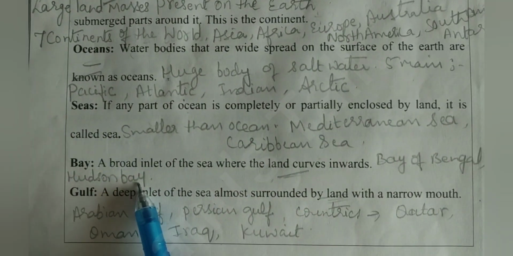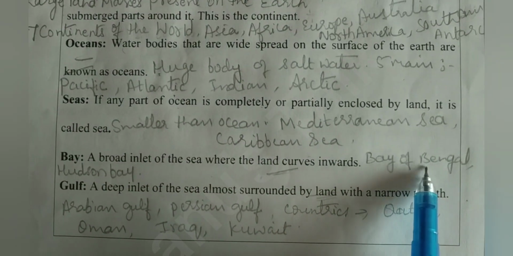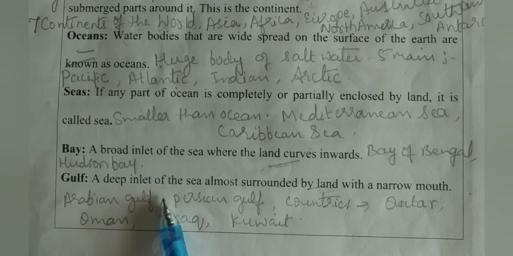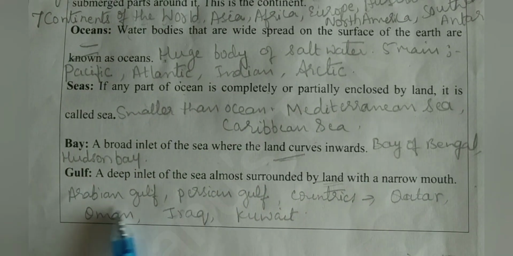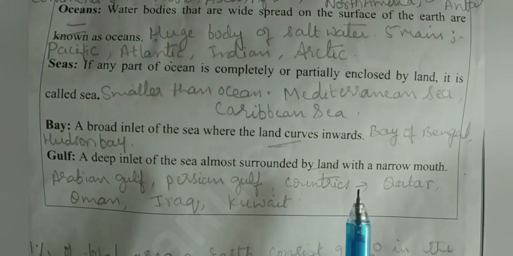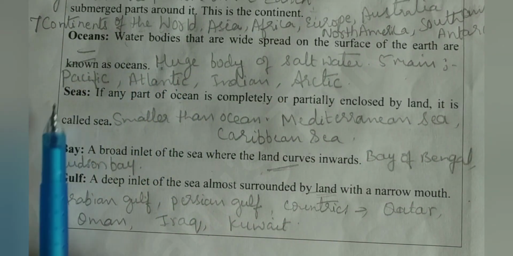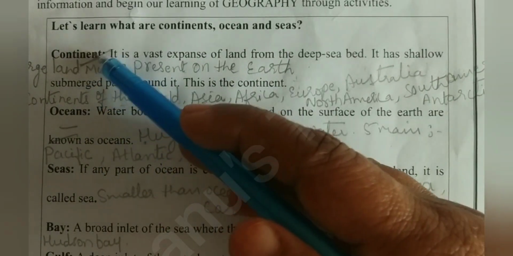A bay is a broad inlet of the sea where the land curves inwards. Examples: Bay of Bengal near India and Hudson Bay, Canada. A gulf is a deep inlet of the sea almost surrounded by land with a narrow mouth. Examples: Arabian Gulf, Persian Gulf, countries like Qatar, Oman, Iraq, Kuwait. So 71% of the earth's area consists of water in the form of oceans and 29% is land masses, that is continents.